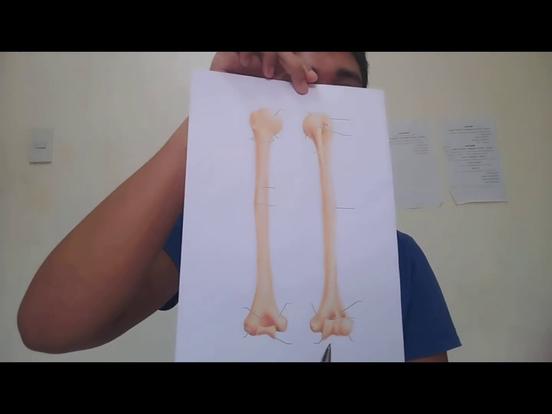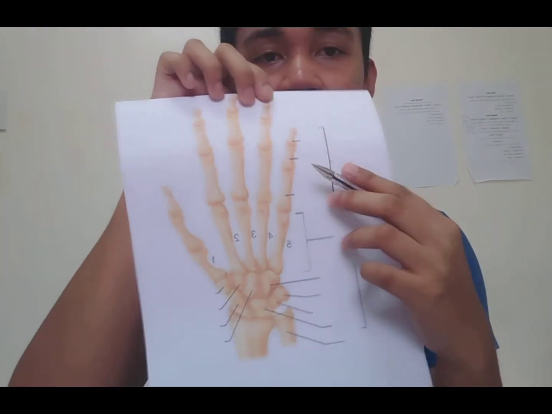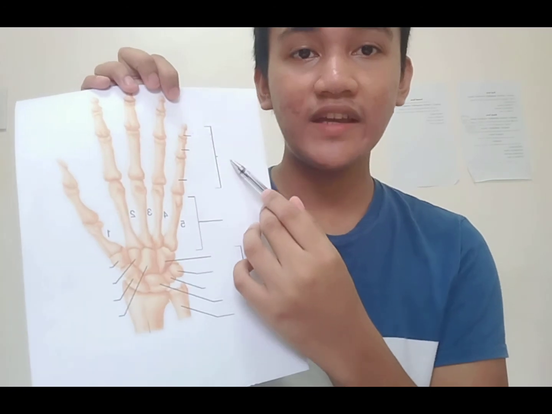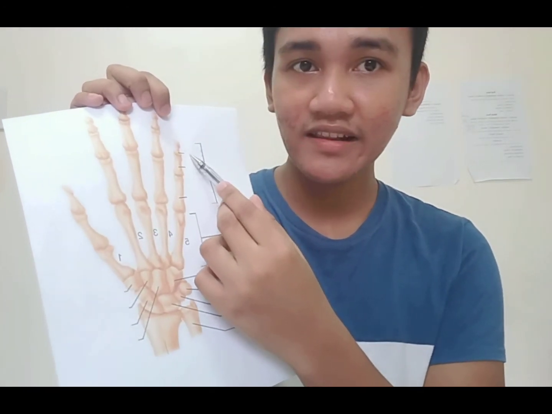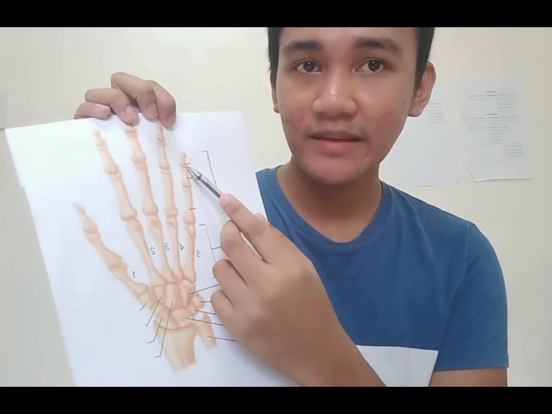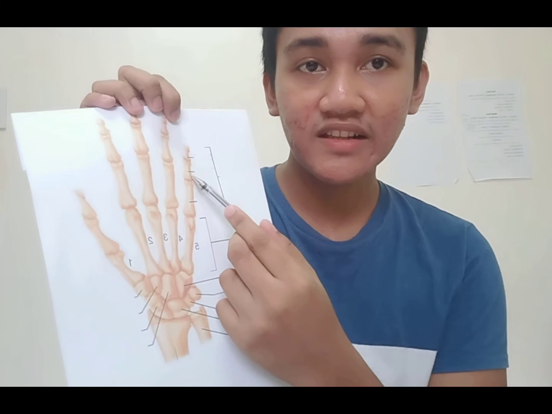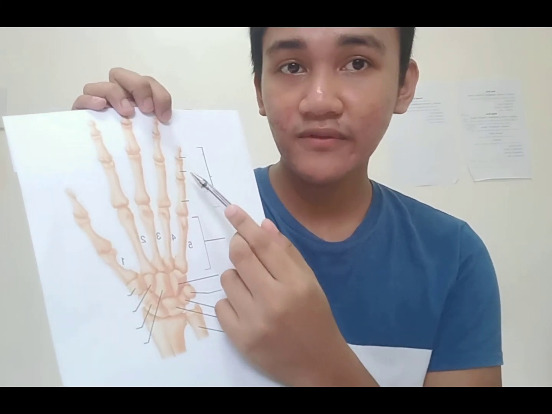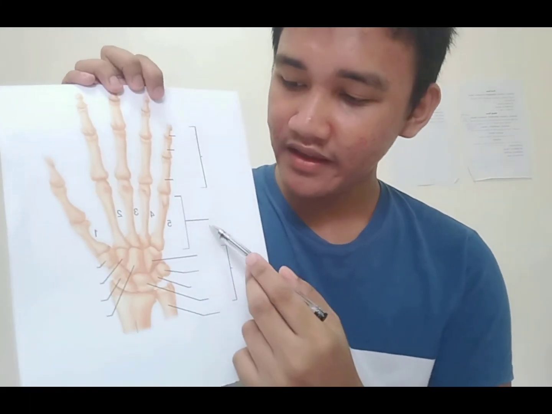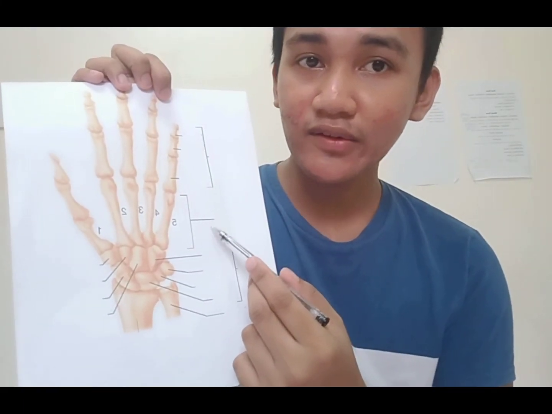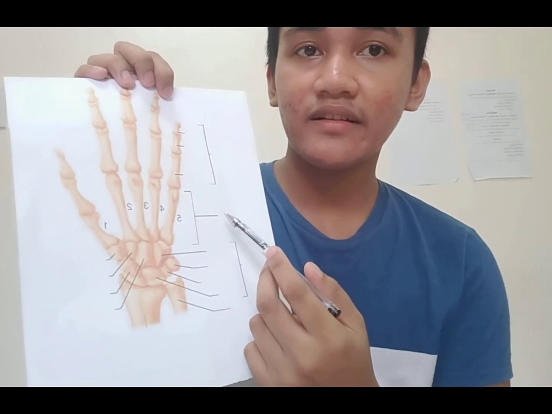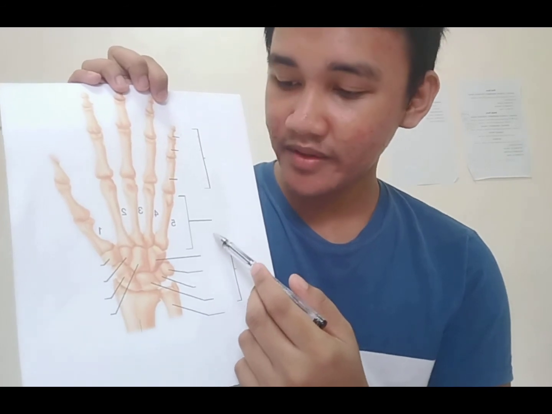So here it is. This is the anterior view of our hands. This is the phalanges, or what we call the fingers. It is composed of the distal, middle, and proximal. The distal is located at the tips of the fingers. The middle is located in the middle row of the finger bones, and the proximal is located at the bottom of the finger. This is the metacarpals. It is also called the palm, and it is located in the bone proximal to the thumb.